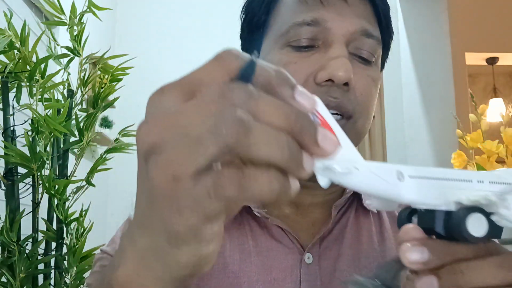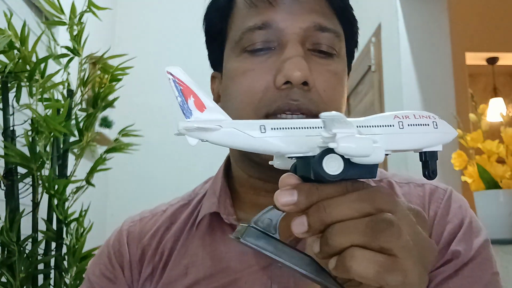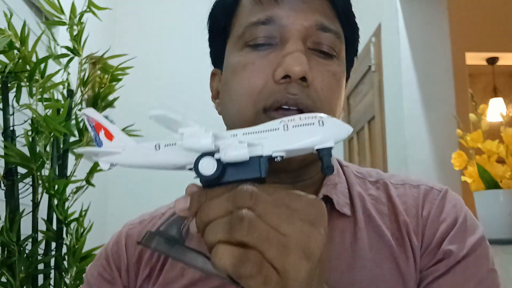In the same way, if we want to take a left turn, the reverse thing will be done. This rudder will be turned towards the left, and this will be lifted, and that will be lowered. In that way, the aircraft takes a turn. And once the journey is over, the aircraft lands. So that is how the aircraft takes off, lands, and takes turns.